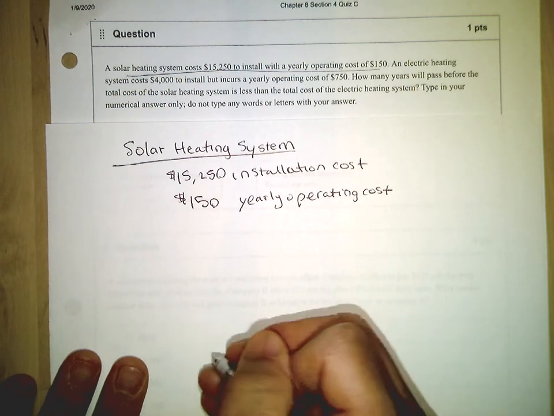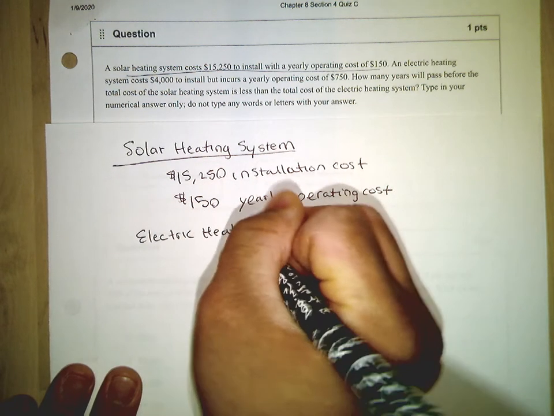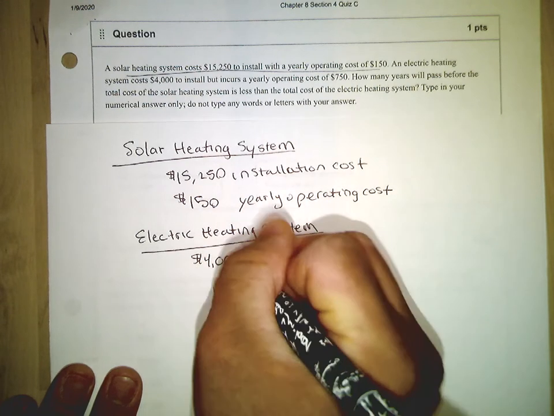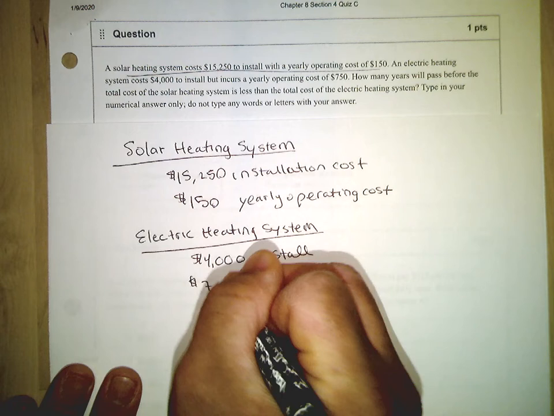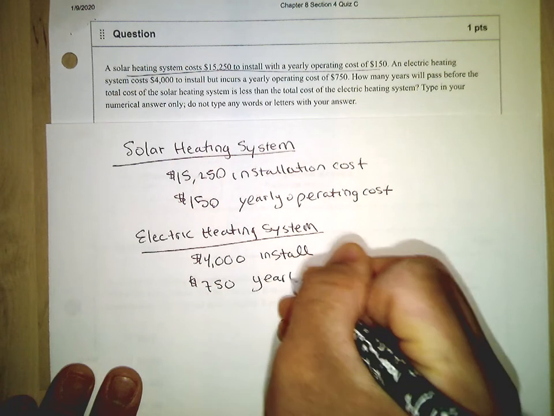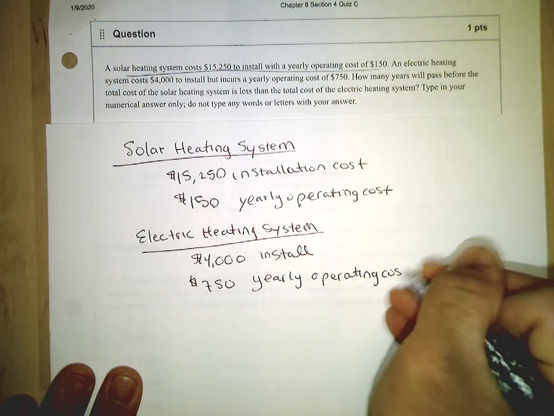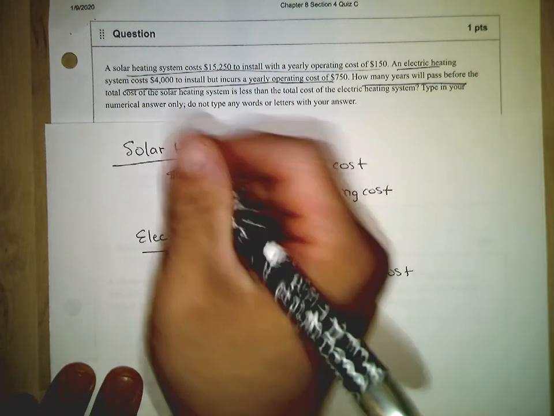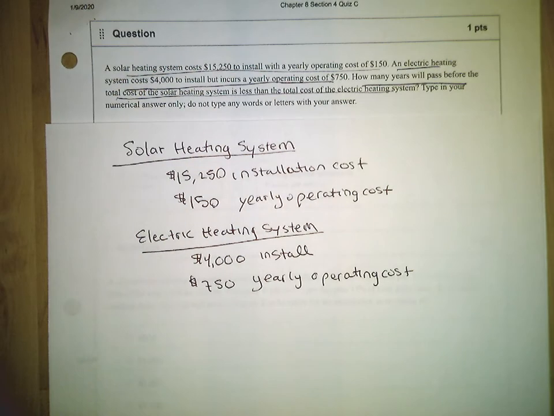And then we have the electric heating system, and that costs $4,000 to install, but it has a $750 yearly operating cost. So they want to know how many years will pass before the total cost of the solar heating system is less than the total cost of the electric heating system.